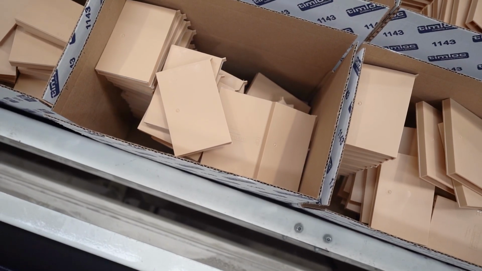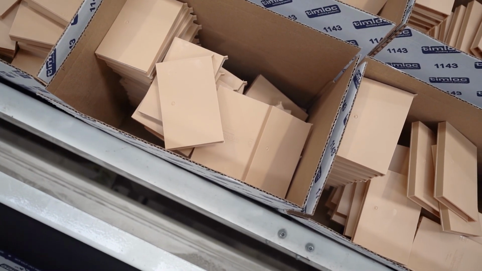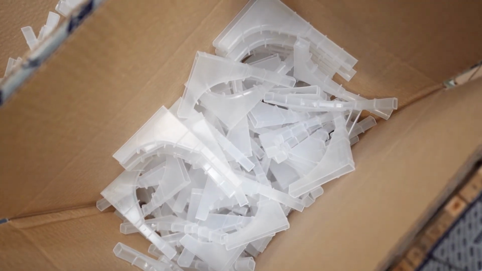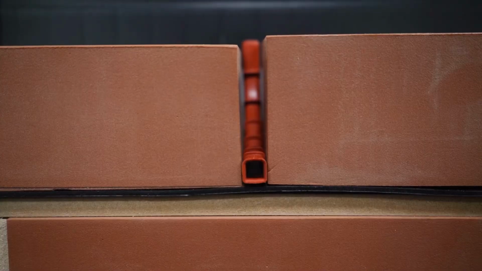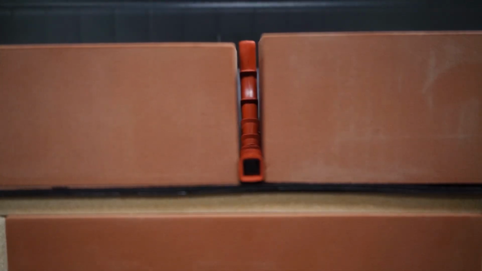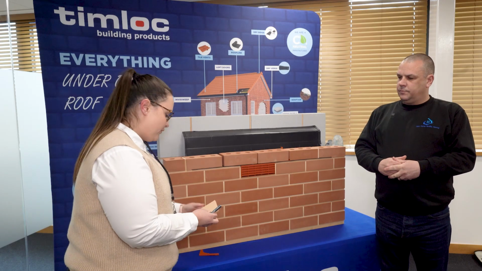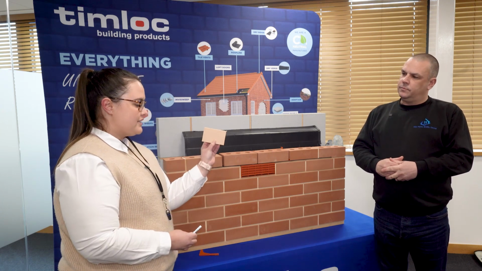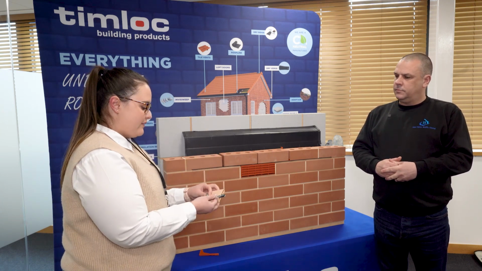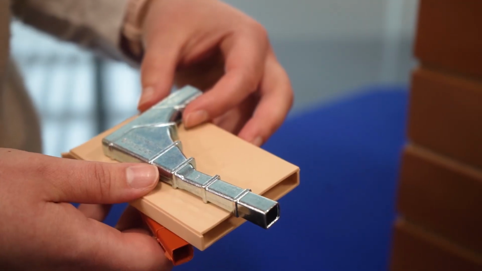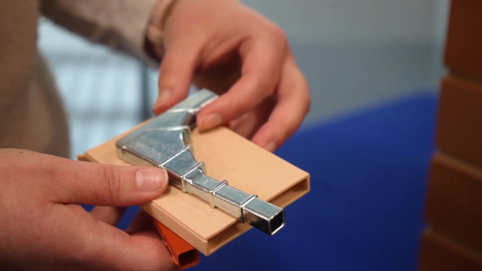So my understanding is there's many different types of weep vents and they all have different purposes. If you can explain the different types of weep vents that you supply across the UK. Sure, so we have our InvisiWeep, which is our most discreet wall weep. Then we have the 1143 cavity wall weep vent, which we've previously discussed. And then we also have our InvisiWeep NC, which is the non-combustible version of our InvisiWeep for when it's required.